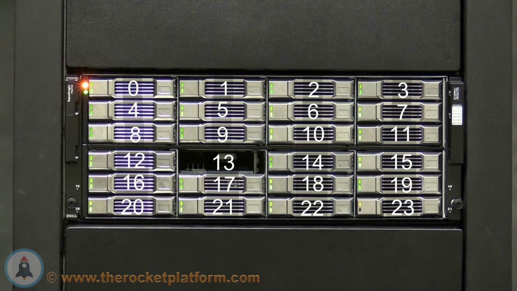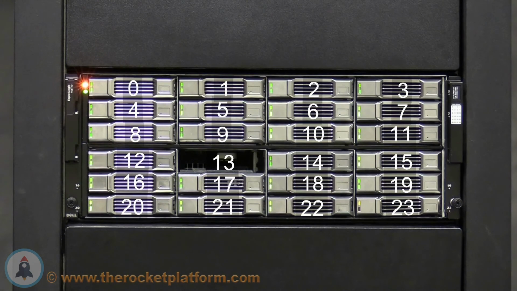Now that the failed drive has been removed, wait approximately 10 to 15 seconds, then you can proceed with inserting the replacement drive. Prior to inserting the replacement drive, depress the tab at the front of the tray, and swing the arm of the tray completely open.